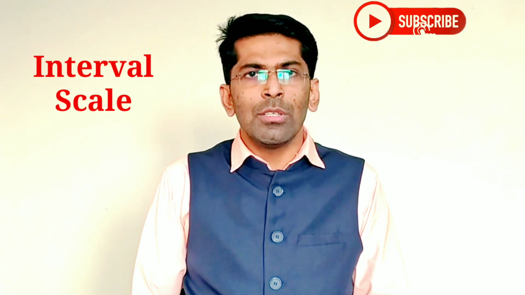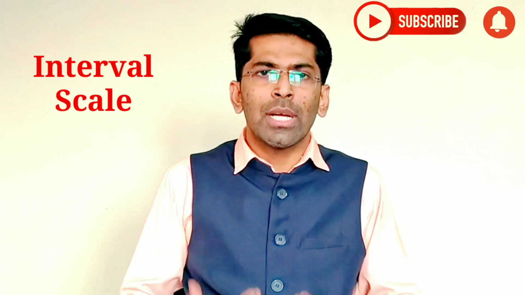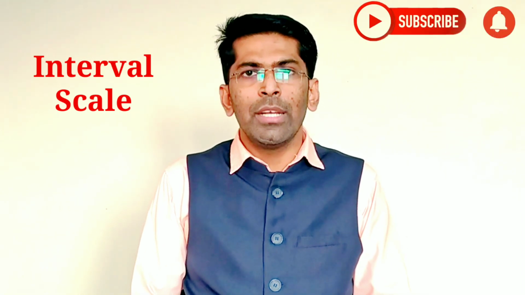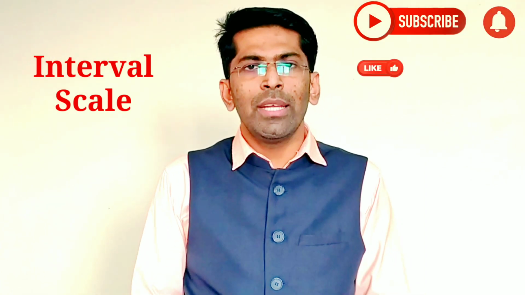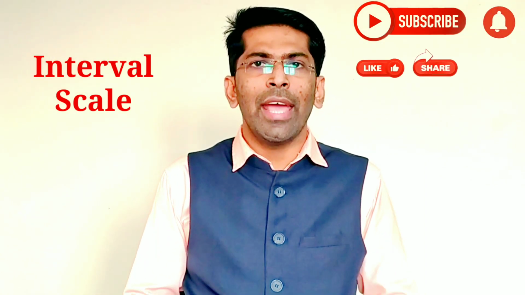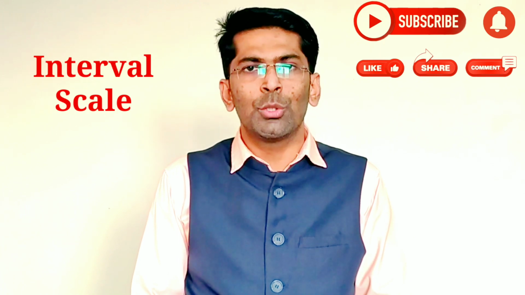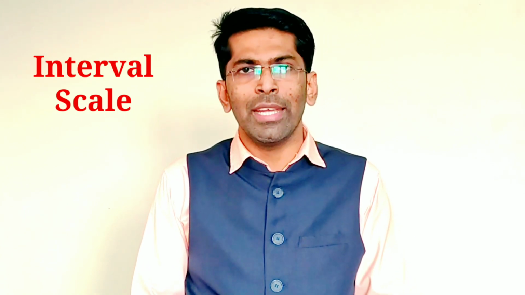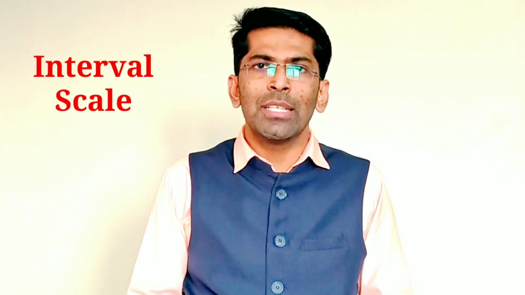The interval scale possesses all the characteristics of an ordinal scale. Over and above, it also allows researchers to compare the differences between the objects. This means the difference between any two values is equivalent to the difference between any two adjacent values of an interval scale. For example, the difference between 1 and 2 on the scale is the same as the difference between 3 and 4 on the scale.